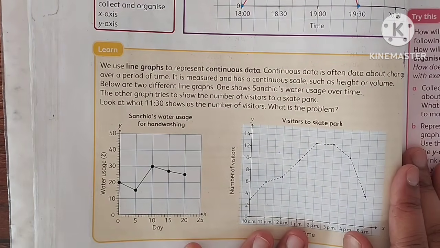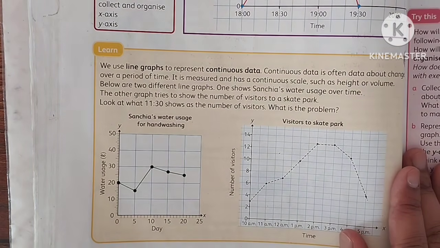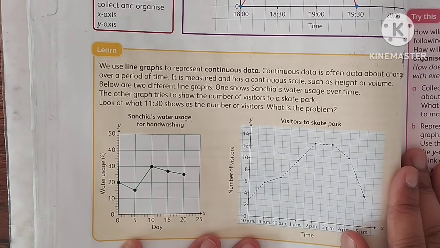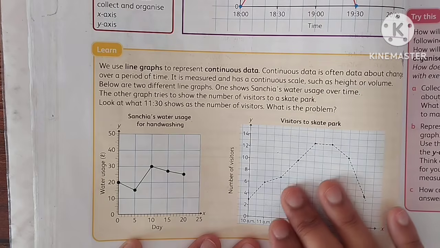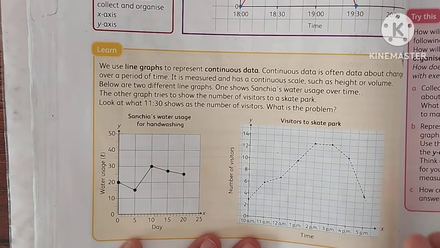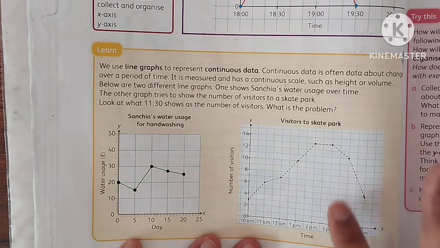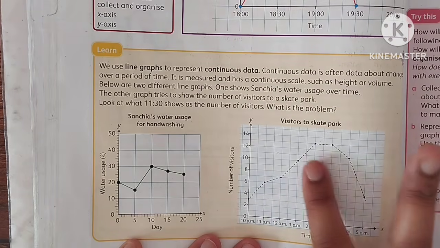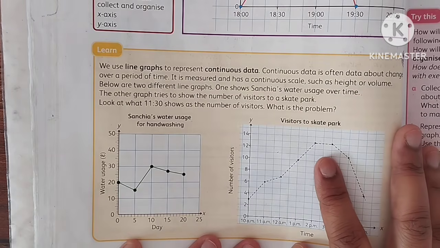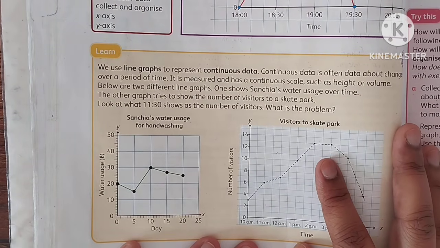In the same way, you need to check whether the visitors in the skate park are increasing or decreasing. So for that, you are continuously observing the number of visitors coming in the skate park, and accordingly you are tracking the data. So you can tell between 2 to 3 p.m. the maximum number of visitors came here. Okay, is it clear?